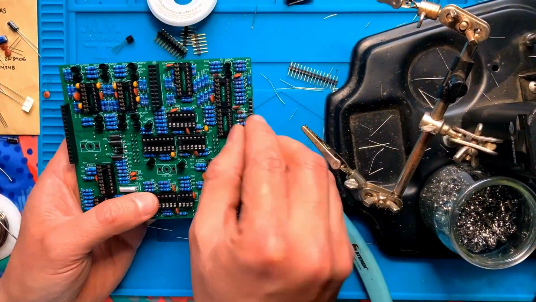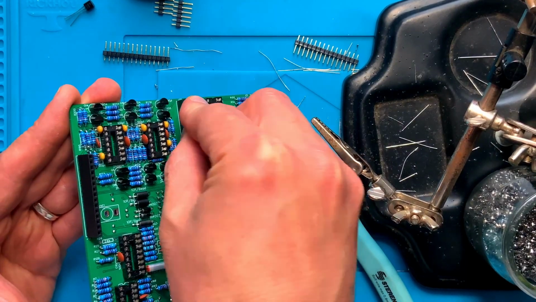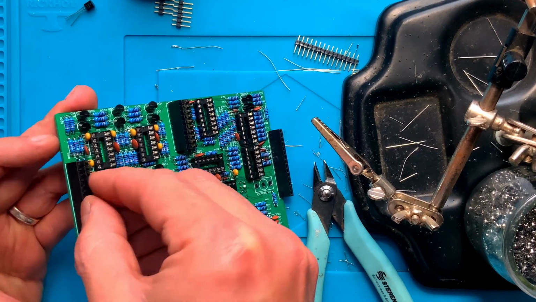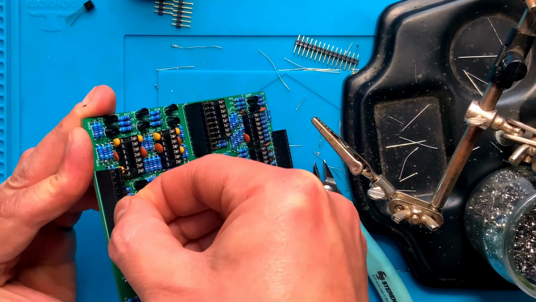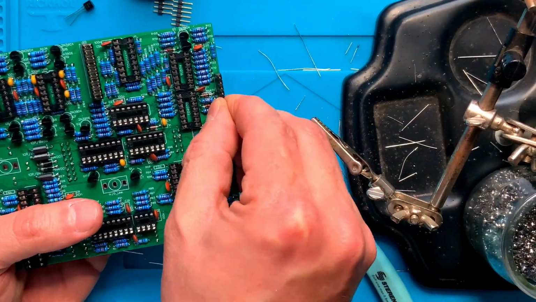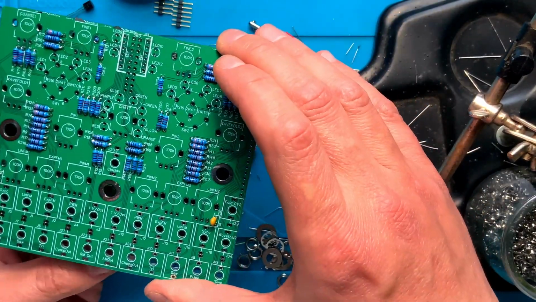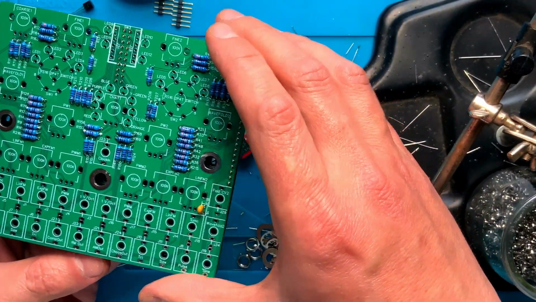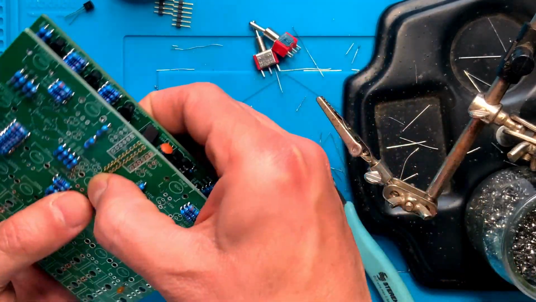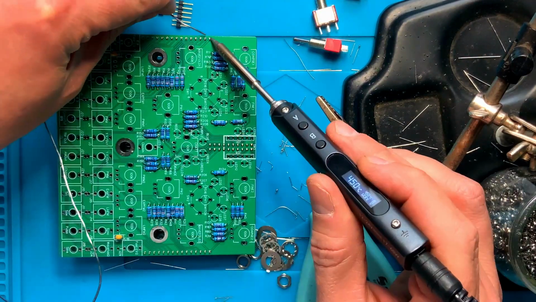Alright, now let's start assembling the headers. And I like to put the headers completely together, both male and female, and attach both boards and then solder them, and this ensures that everything lines up and fits perfectly. Wiggle that control board around until all the header pins go through, and go ahead and solder on both sides.